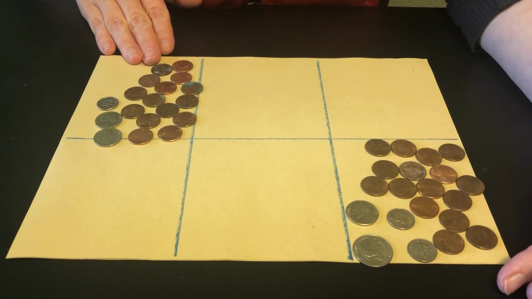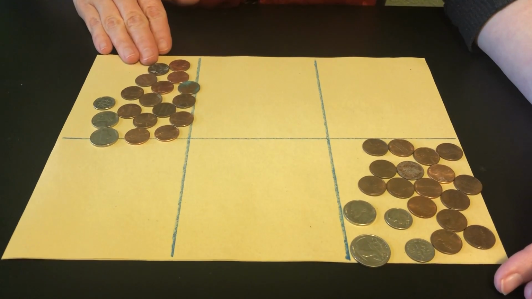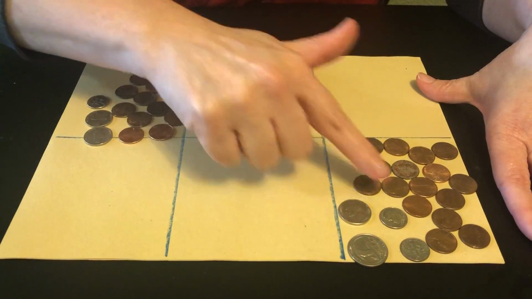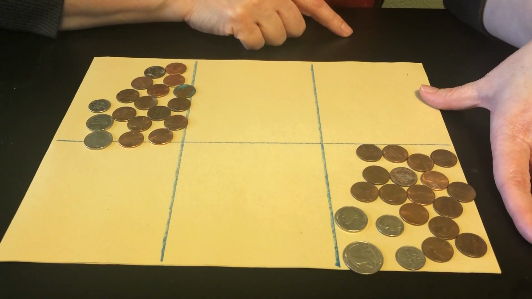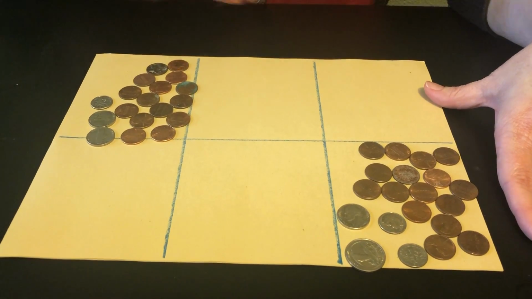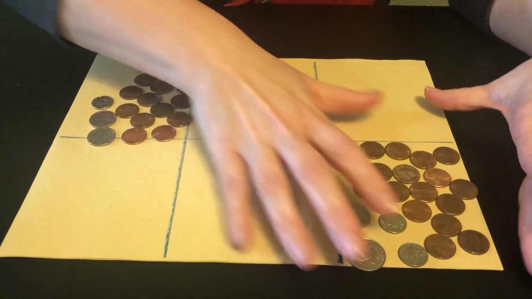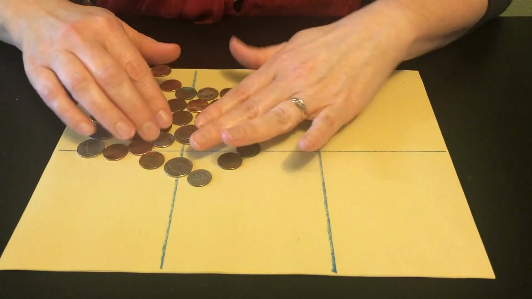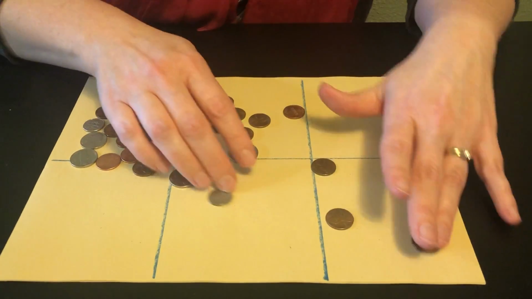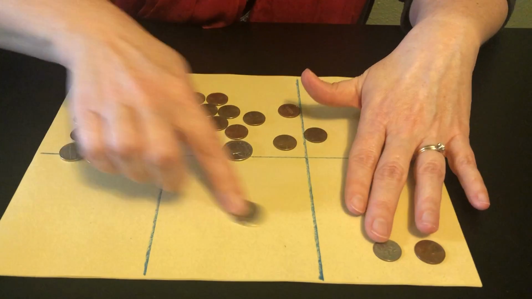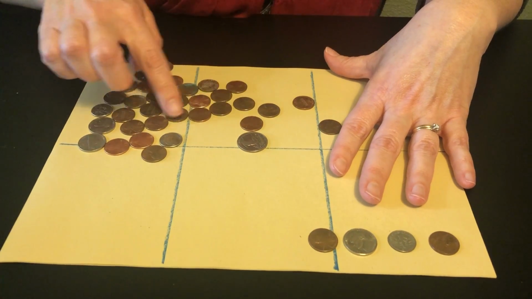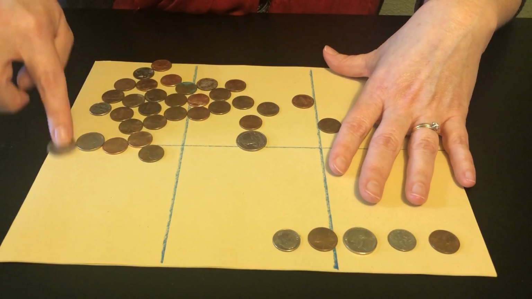And you can compare which one is the bigger number. And then you can also count the value of the coins and decide which one has the most. And that's also something that you could do with the same amount of money every day. If you are a young friend, you can make patterns with your money and see if you can get a pattern that's going over and over again.